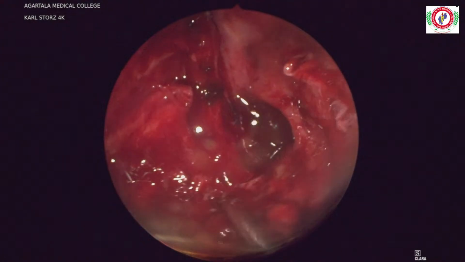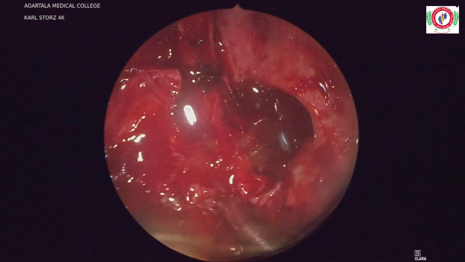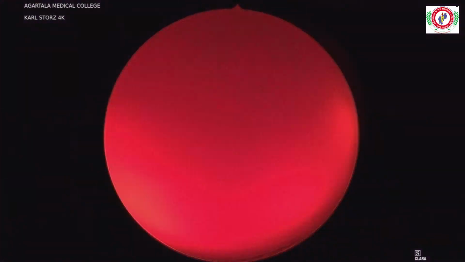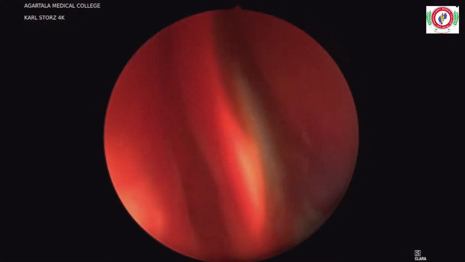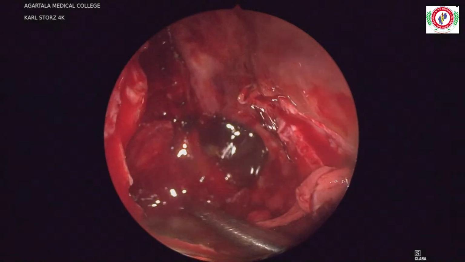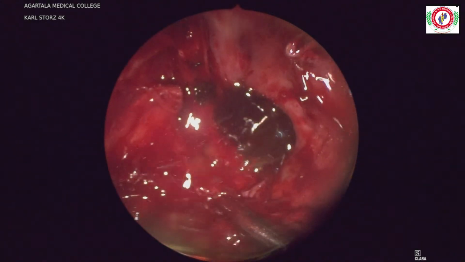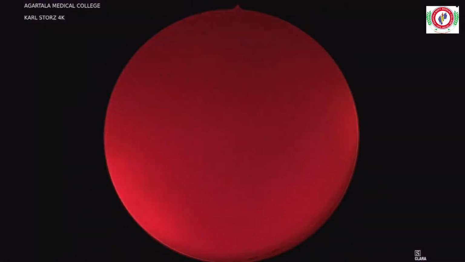Wash. Alright, so I still have a tumor there. Give a little wash, pulsatile. Yes. Suction. Suction working.